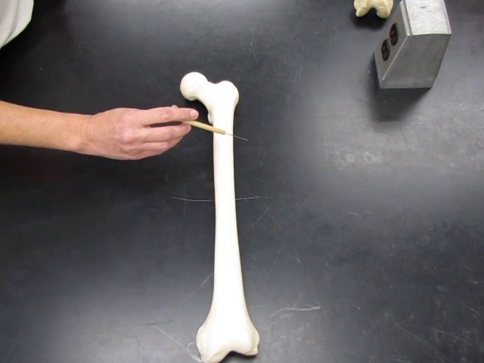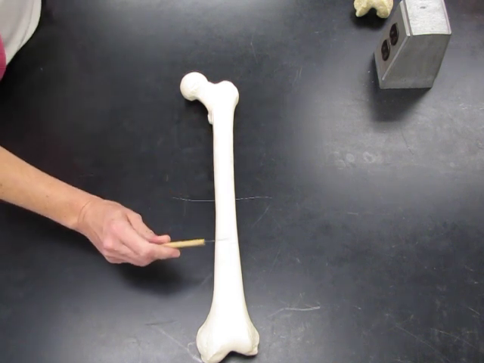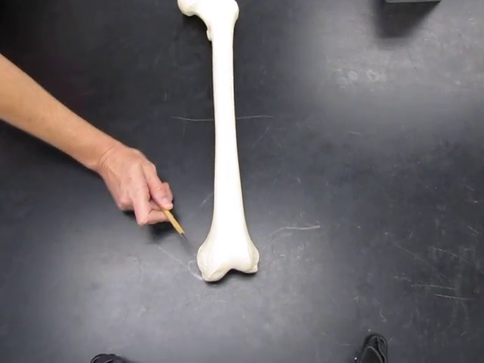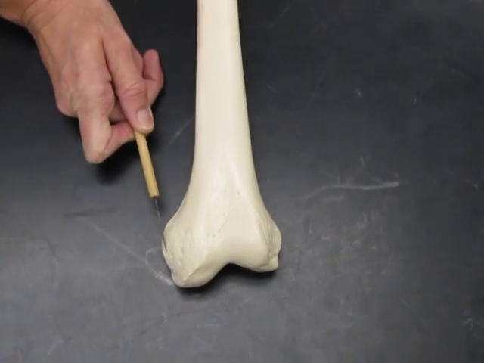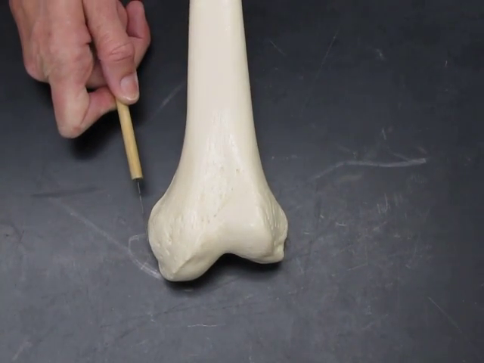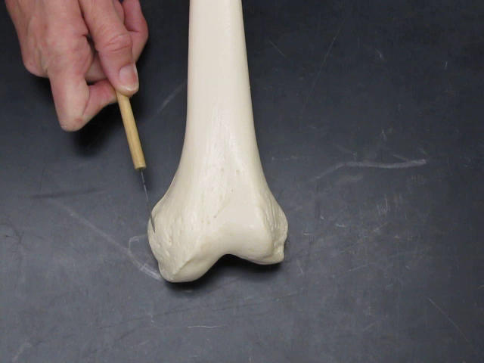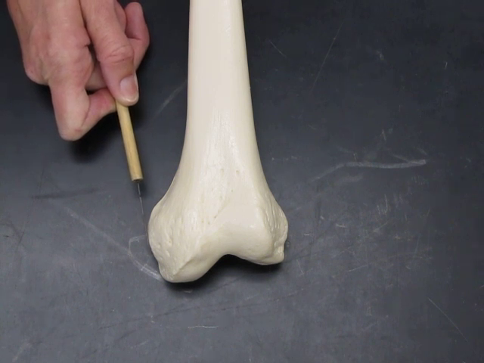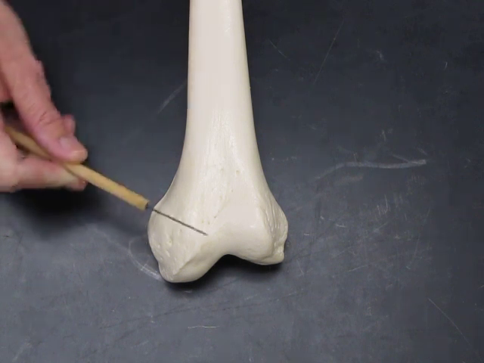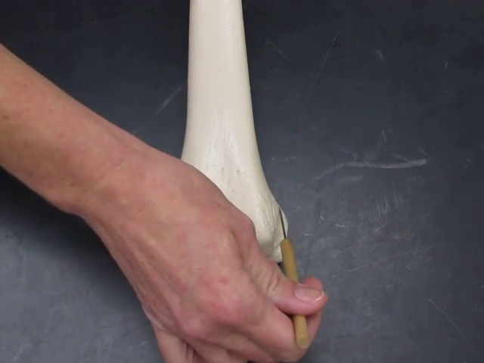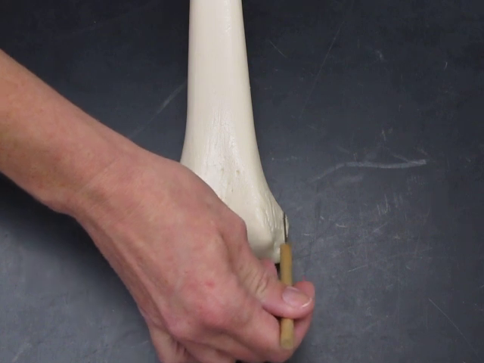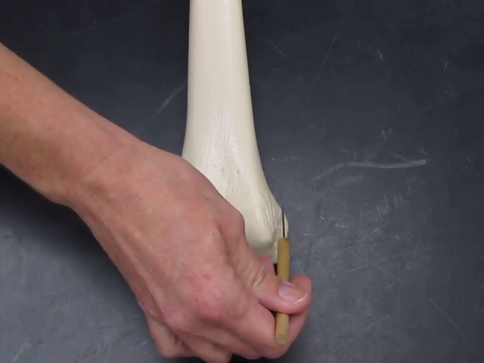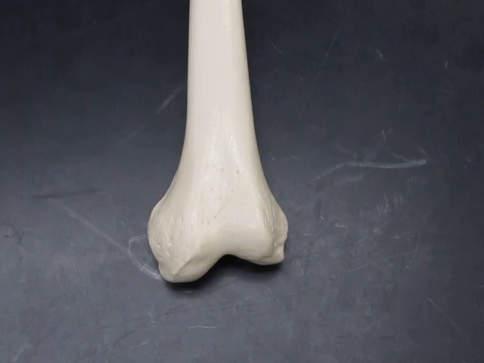If we move down to the distal end of this bone, on the side, we can see the medial epicondyle. I know it's the medial because I followed the ball or head all the way down. Then on the opposite side of the bone, I can see the lateral epicondyle. Now I'm going to turn the bone over and show the posterior side.